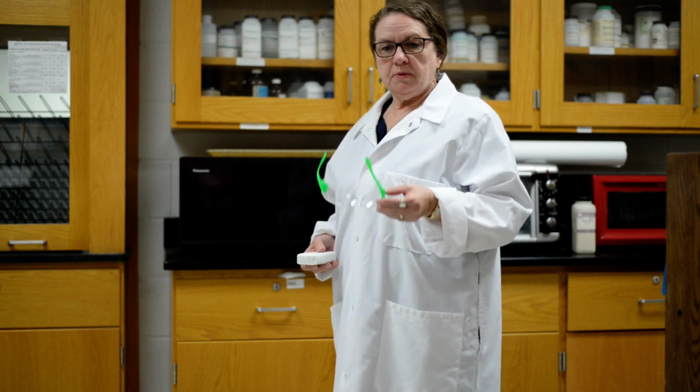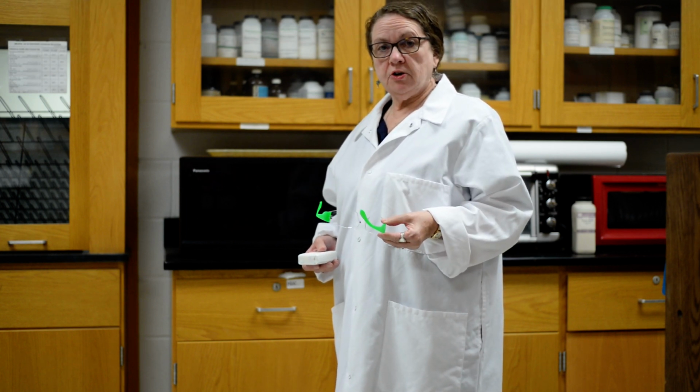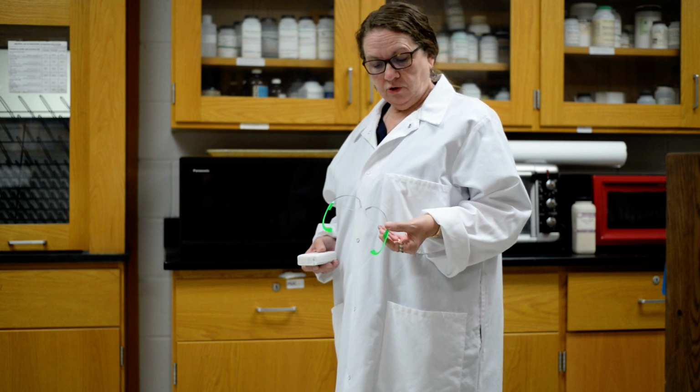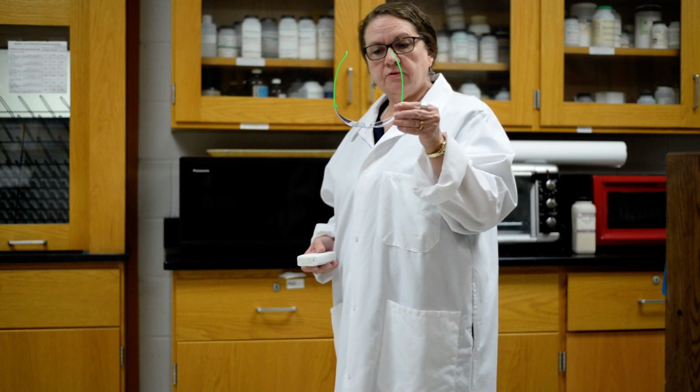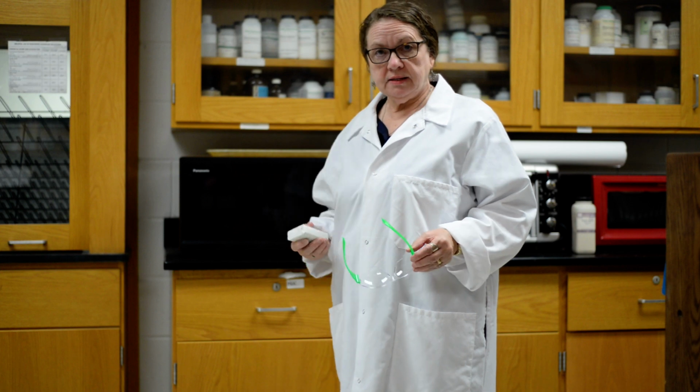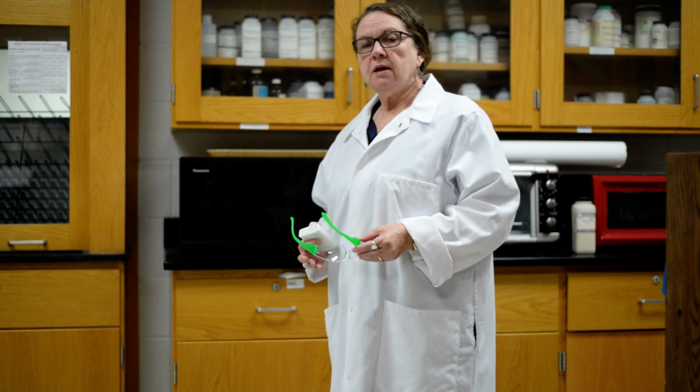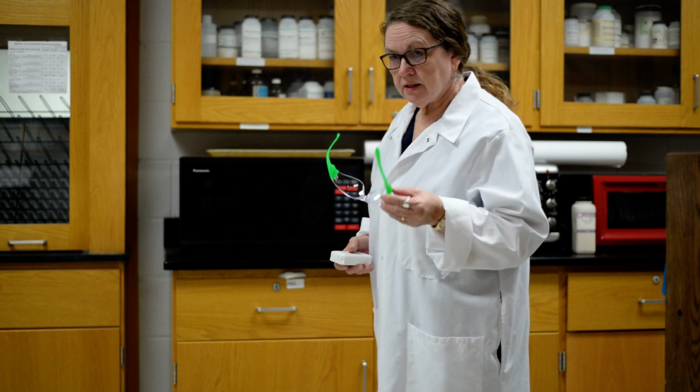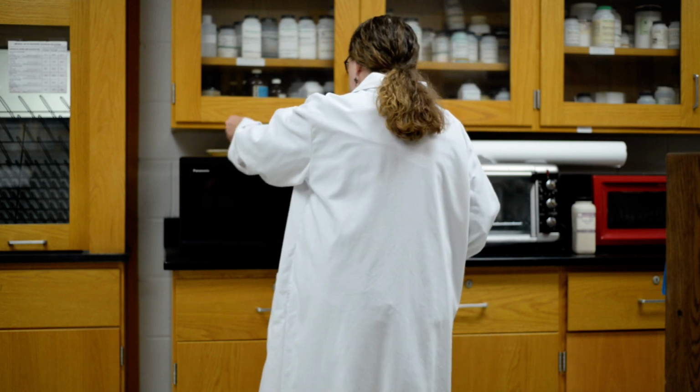Anytime you're doing an experiment, always make sure that you have safety gear in your pocket. I have safety glasses, but because I wear glasses, I'm okay for almost all of these. But do make sure that you wear safety glasses in case you don't have glasses that you wear.